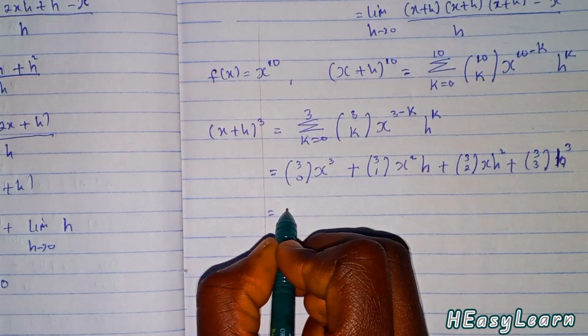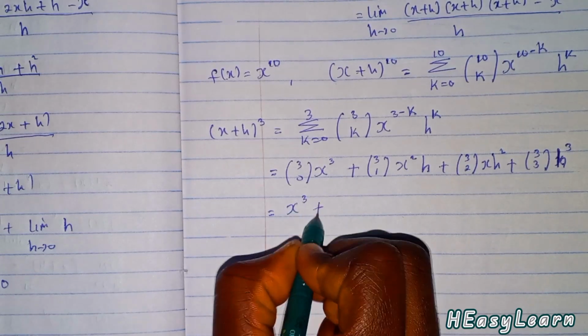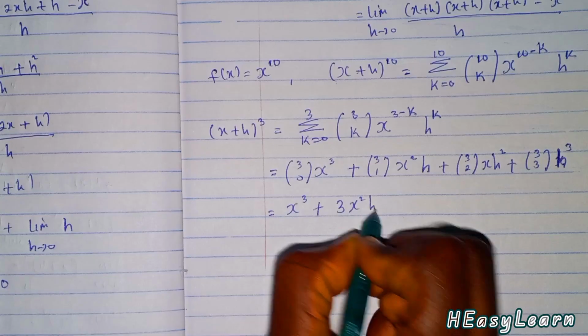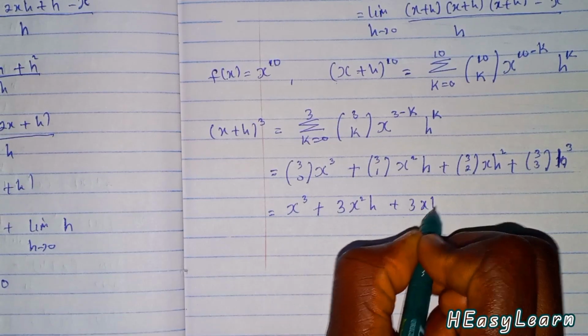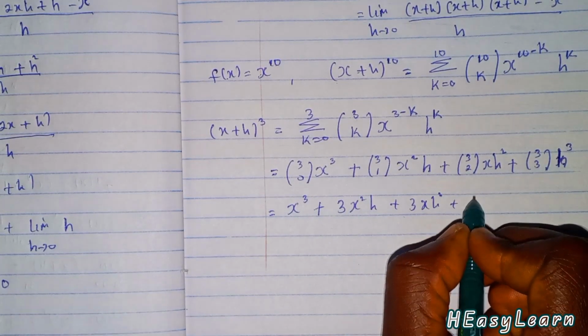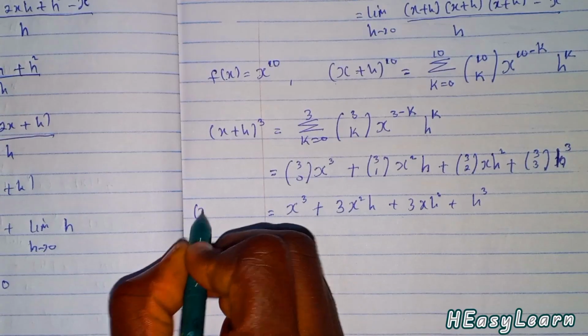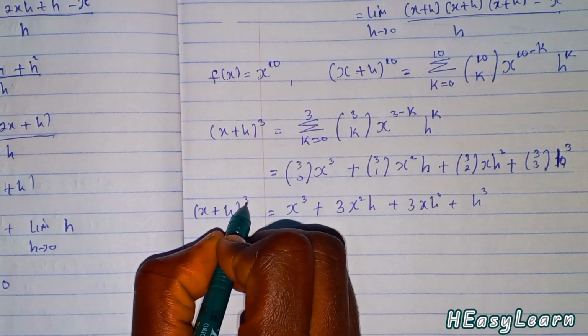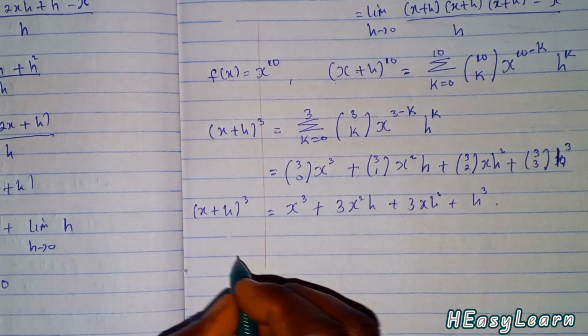3 combination 0 is 1, x to the power of 3, plus 3 combination 1 is 3, x squared h, plus 3xh squared plus h to the power of 3. This is the expansion of x plus h to the power of 3. You can check my video on binomial theorem.